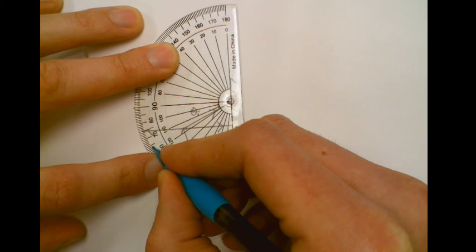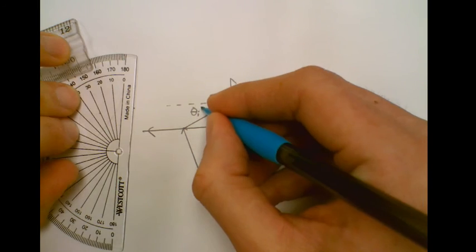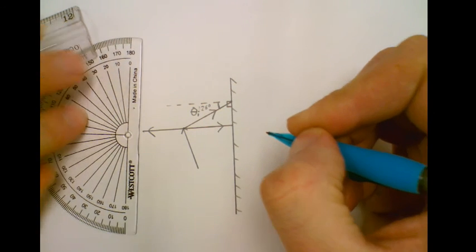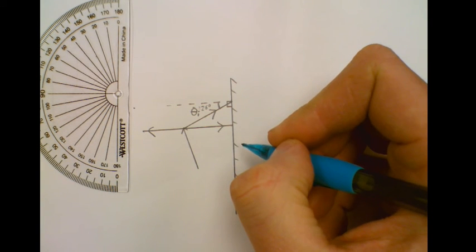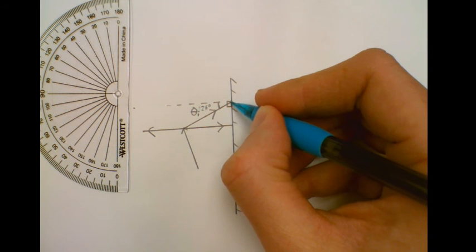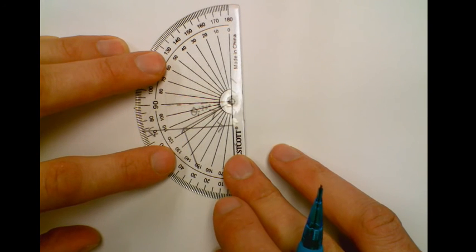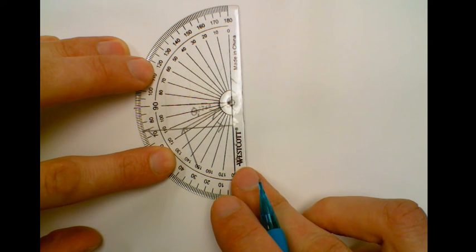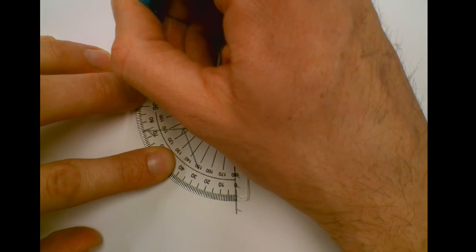So let's say 26 degrees. So we'll put that right here. 26 degrees is the angle of incidence. So now we're going to put 26 degrees on this side because the law of reflection states that the angle of incidence is going to be equal to the angle of reflection. So now I'm going to put 26 degrees on the other side, line it up with the normal, line it up with the back of the mirror, and we'll go 10, 20, 25, 26.